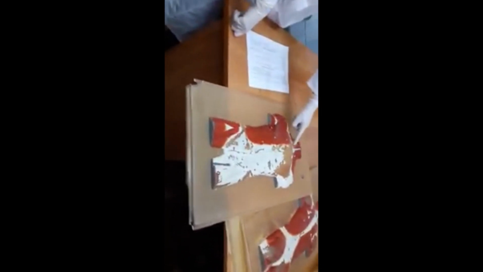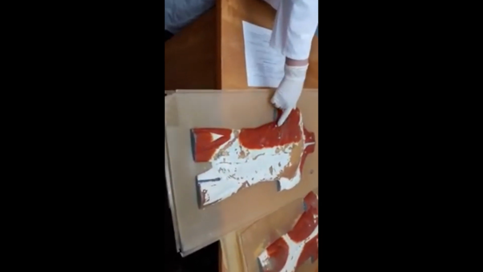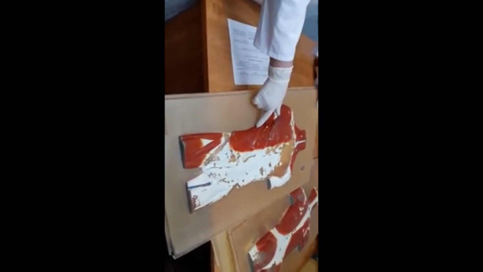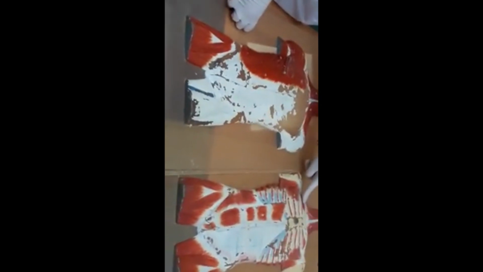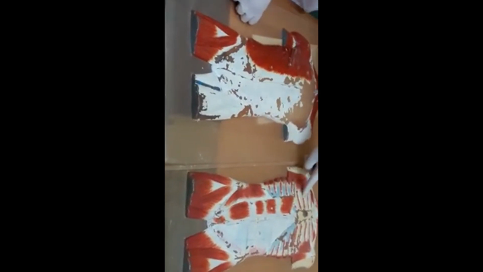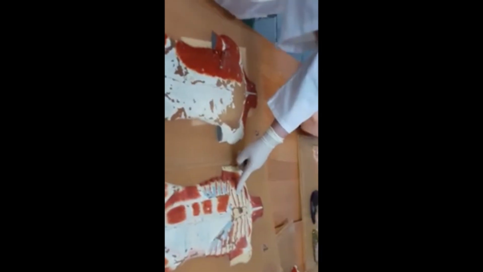On these posters, you may see musculus pectoralis major, then musculus serratus anterior, muscles of the breast only. Then, behind musculus pectoralis major, you can see musculus pectoralis minor. This is a little muscle under the clavicle, musculus subclavius. Then, musculus intercostalis externus, internus, inside the thorax. I show this muscle on the cadaver.